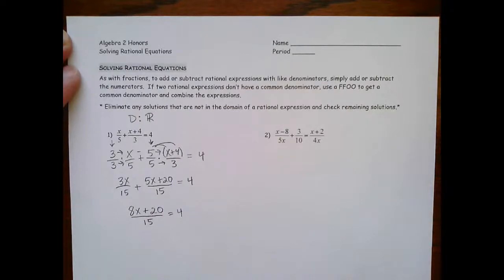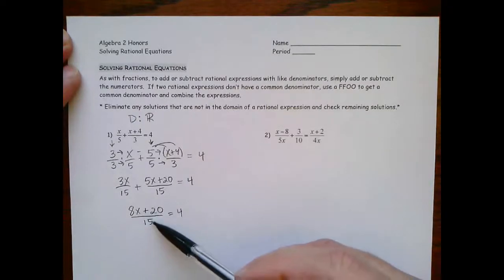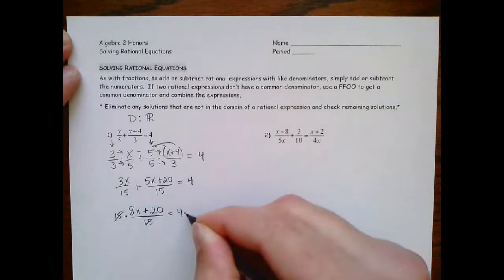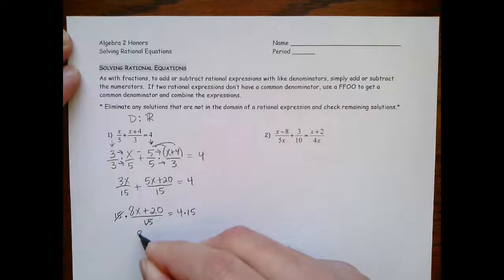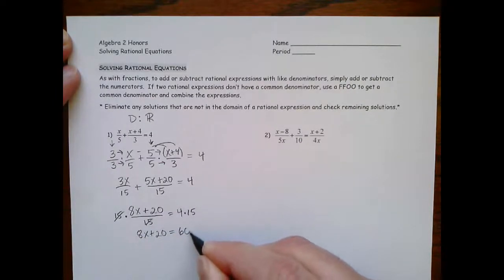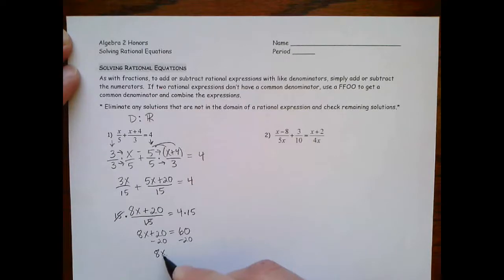All right, now I'm trying to solve for x, so how can I get x by itself? Well, I see division by 15, so I can multiply by 15 to get rid of it. So I'll multiply this side by 15 as well. So now I have 8x plus 20 is equal to 60, right? 4 times 15. To get x by itself, subtract 20. Here I have 8x equal to 40. Divide by 8. And the final answer here looks like x equals 5.